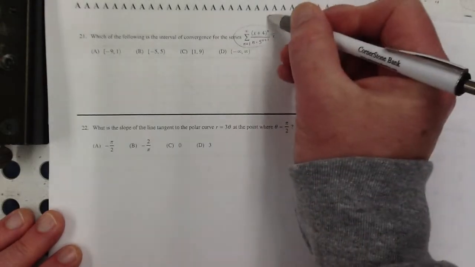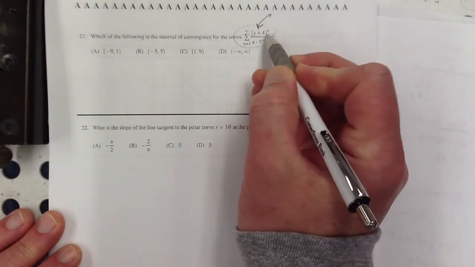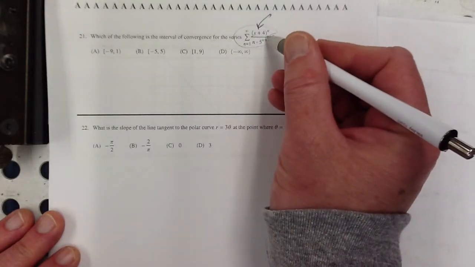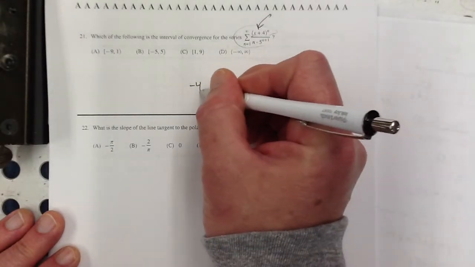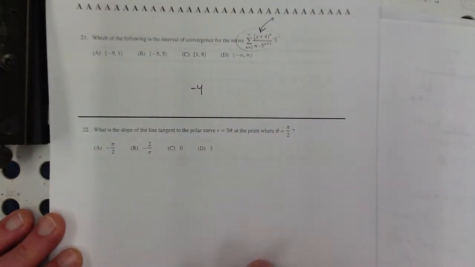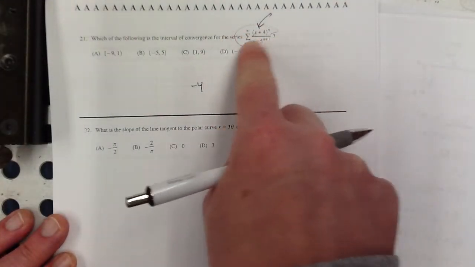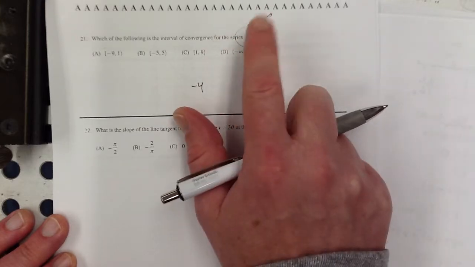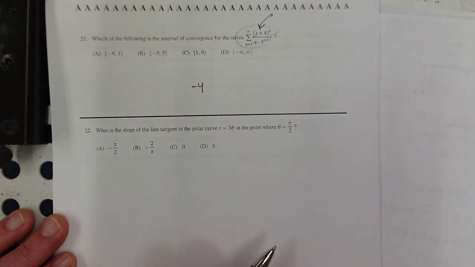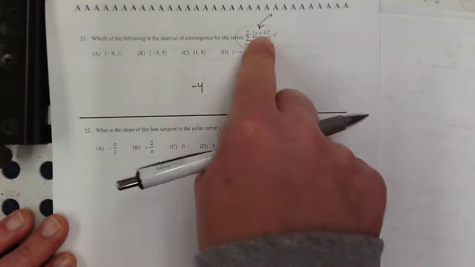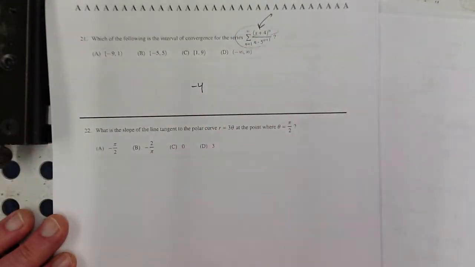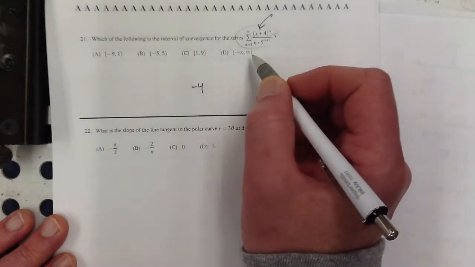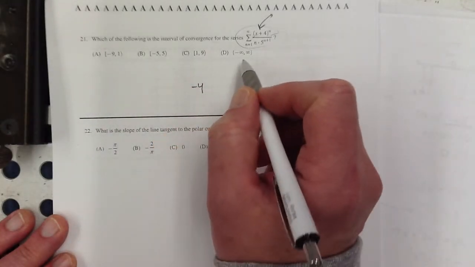But since this is x plus 4 here, I know that the center of the interval has to be negative 4. Because this is a series, if you start writing out the terms, they're all going to have x plus 4, x plus 4. This is a Taylor series centered at x equals negative 4. That's just a given. I know that because I know about series stuff. So let's look at these real quick and see what's centered at negative 4.